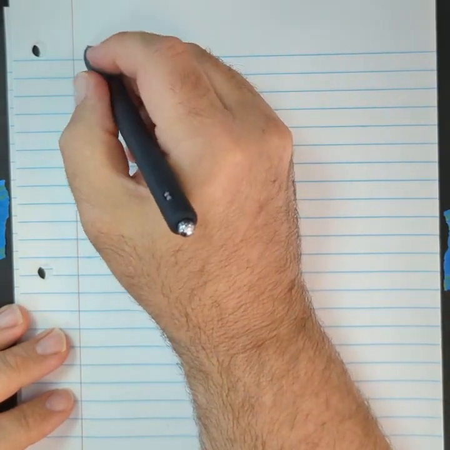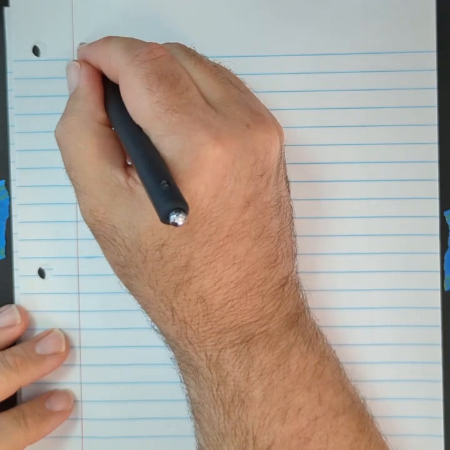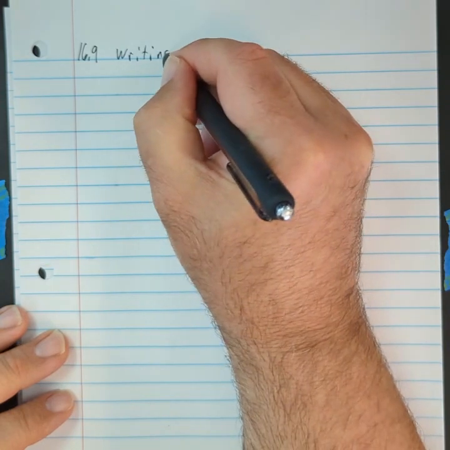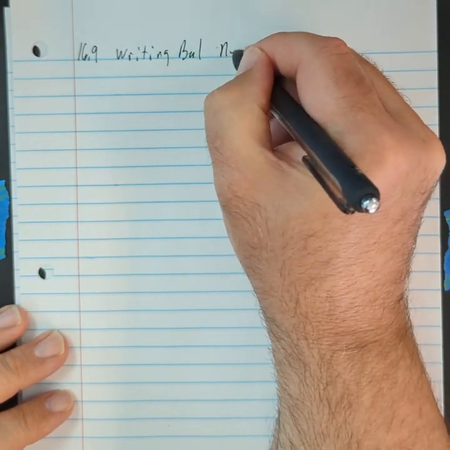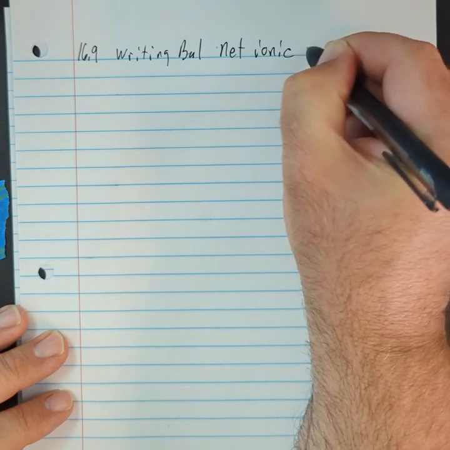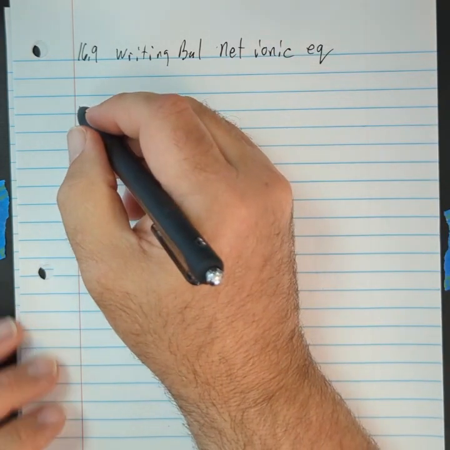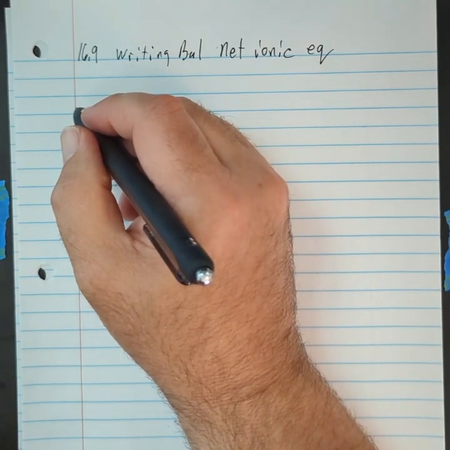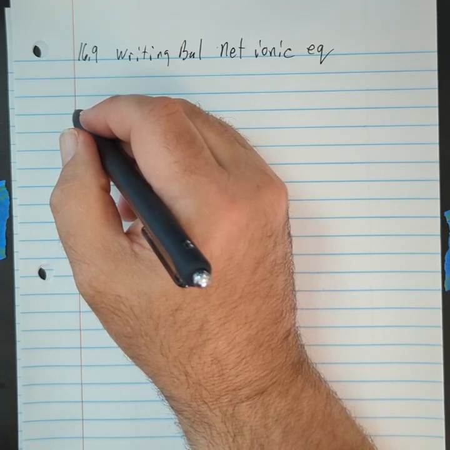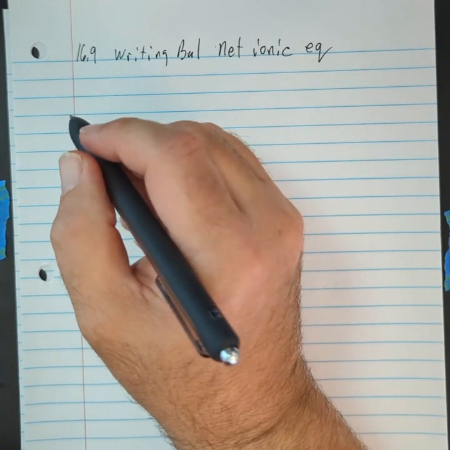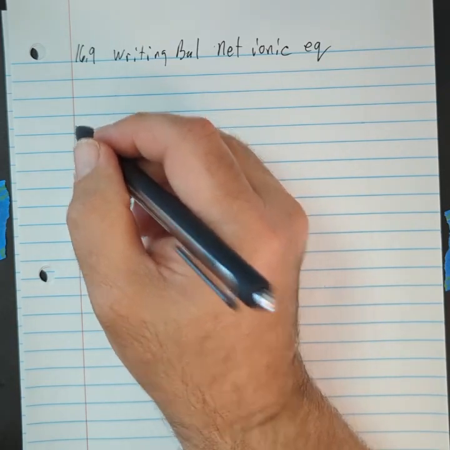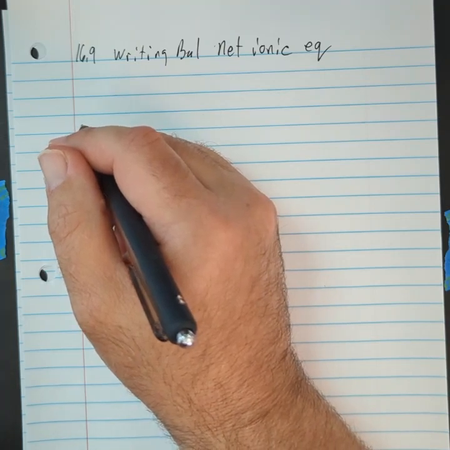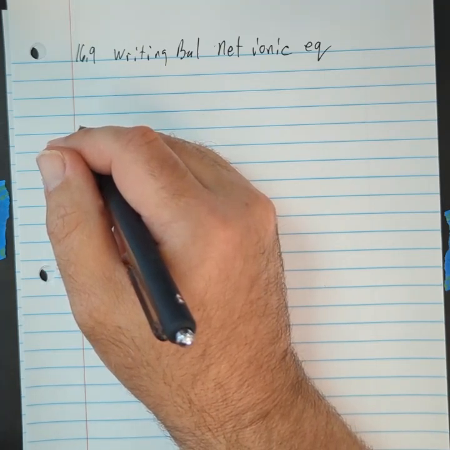So this is lesson 16.4 now. We're doing sample problem 16.9, which is writing and balancing net ionic equations. All right. So we have a problem. When aqueous solutions of copper(II) chloride and potassium phosphate are mixed, a precipitate, remember a precipitate is not soluble in the solvent, a precipitate of copper(II) phosphate is formed. Write a balanced net ionic equation for this reaction.